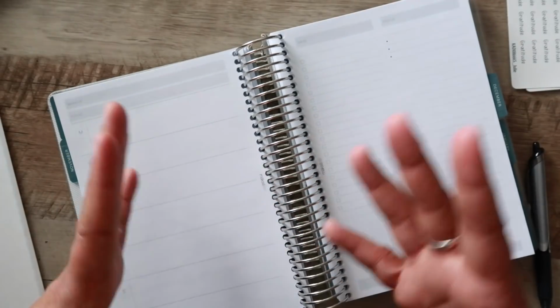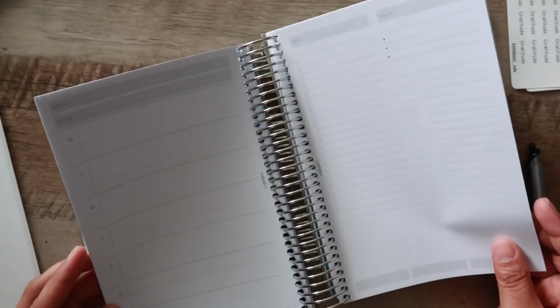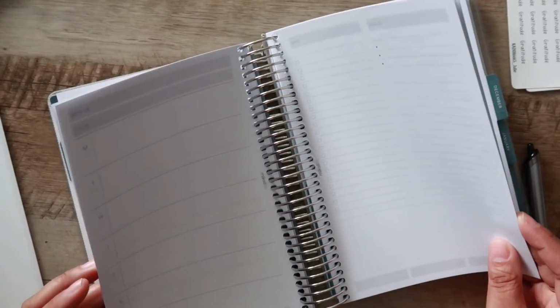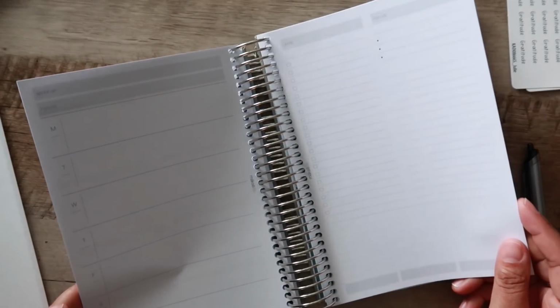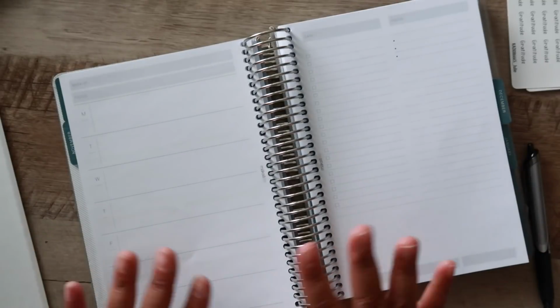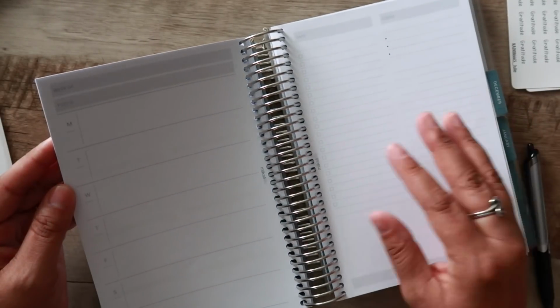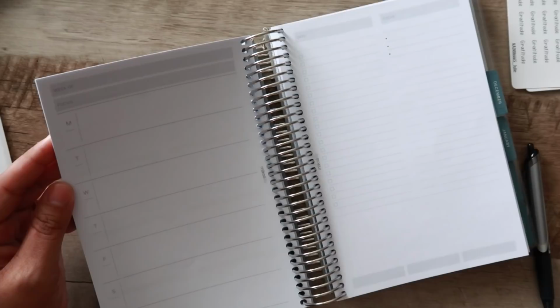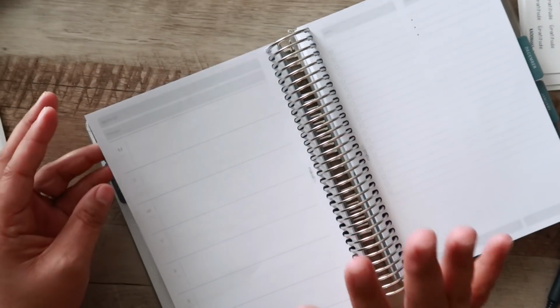Now this is an undated system, so you can pretty much do whatever you want because it's such a blank canvas, and some of it might be hard to see because a lot of the lines and the shading even is very light gray. So you're kind of given as much freedom as you possibly can get in a system that has some structure but isn't too structured, if that makes sense. So I'm going to start with the week view.